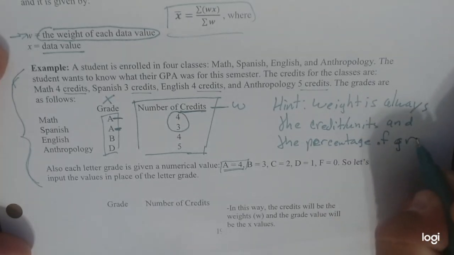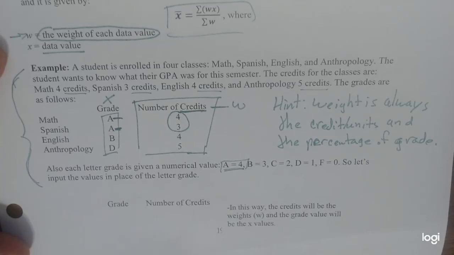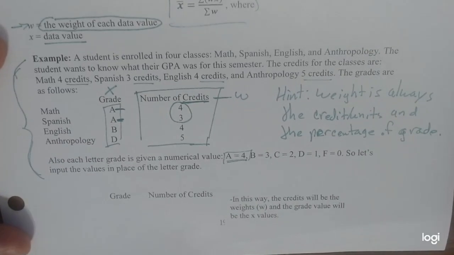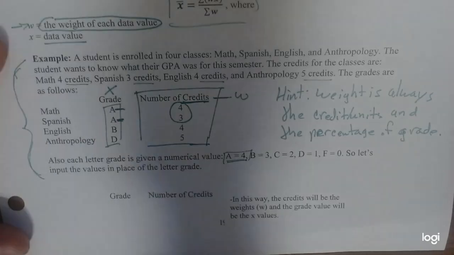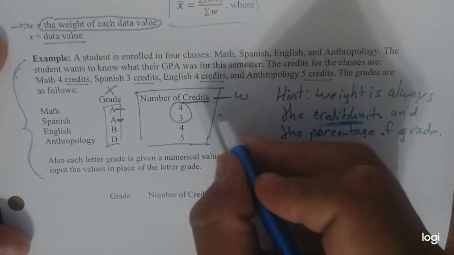We'll talk about that in the next example, why that's so important, the percentage of the grade. Again, we'll talk about why that's so important. So now that I've given you that hint, in our case the weight is the credits in units, like we said earlier. So this is our W's.